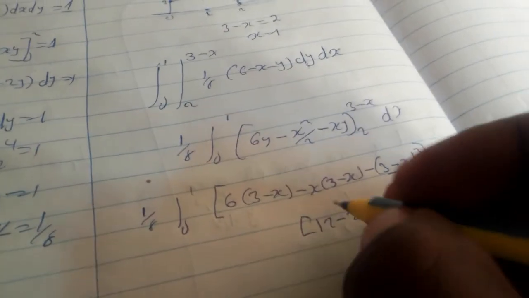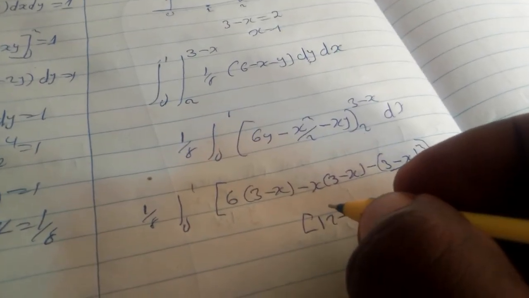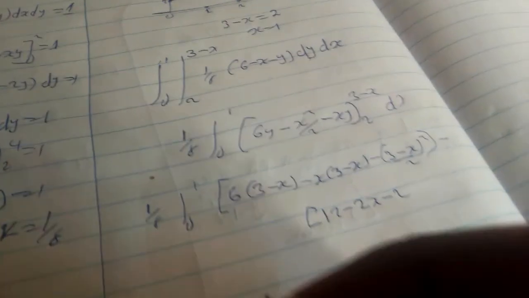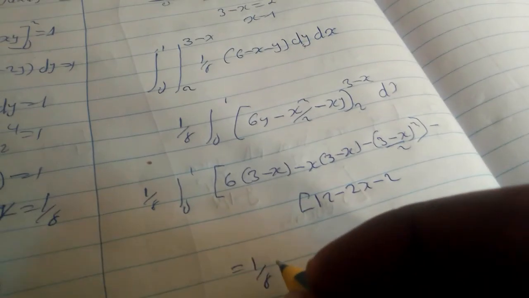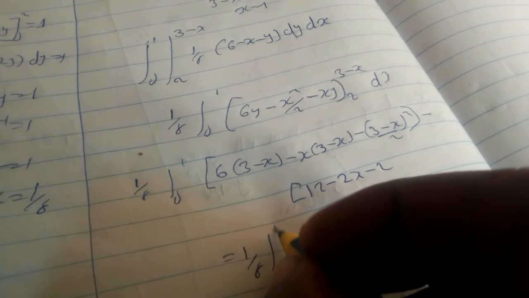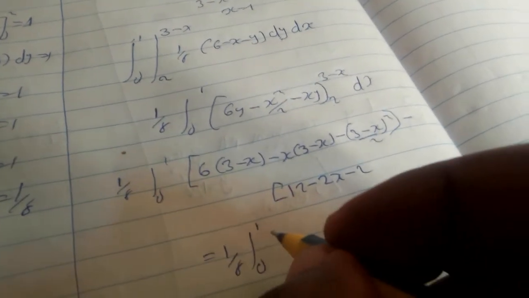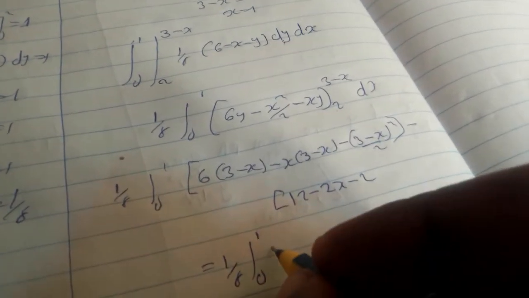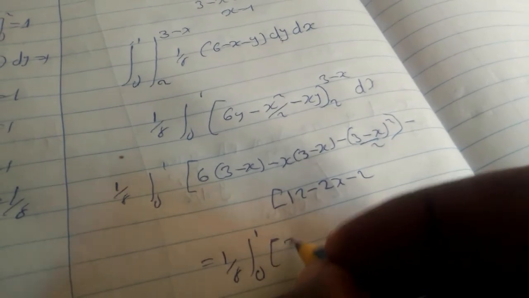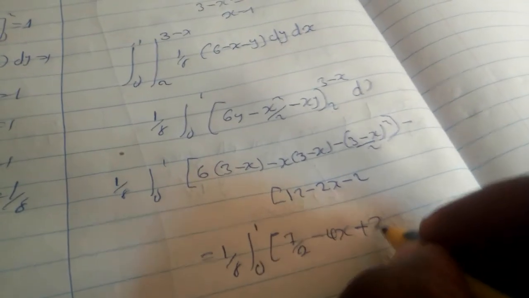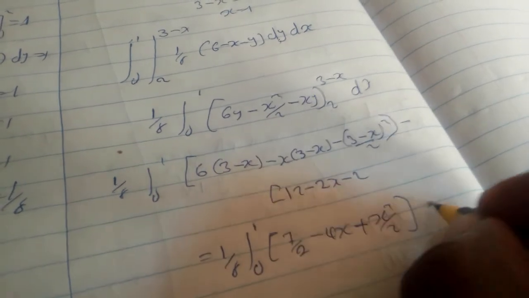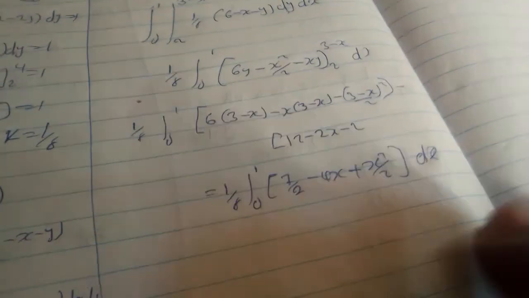When we simplify, we get 1 over 8 from 0 to 1 of 7 over 2 minus 4x plus x squared over 2, dx.